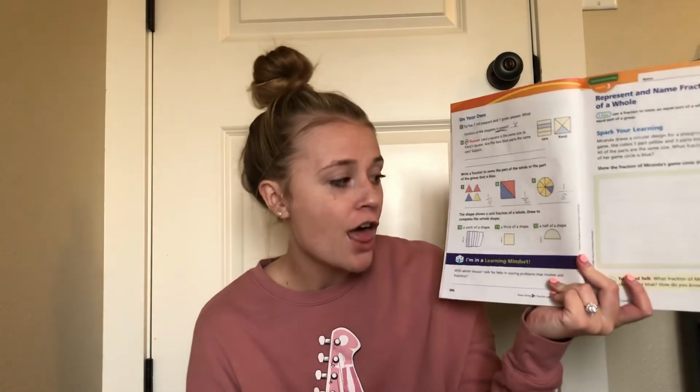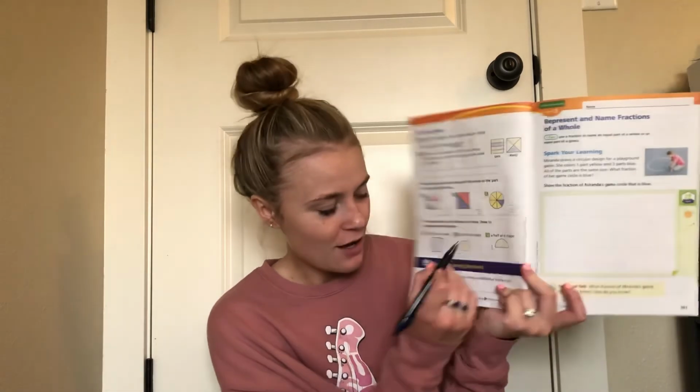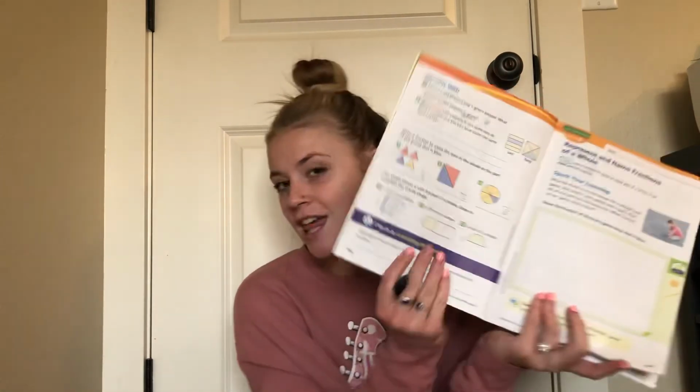Number 11, a third of a shape. So if it's a third, how many pieces should be in my total? 3. How many do I have? 1. So how many do I need to draw? 2. So that's 1/3. I'm going to draw one more square that will give me 2/3. One more square that's going to give me 3/3.